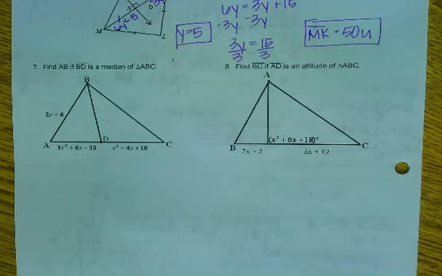Very good. So it's a line segment connecting the midpoint to the vertex of the opposite side. So what do we know is congruent here? AD and DC. So how can we solve for x?